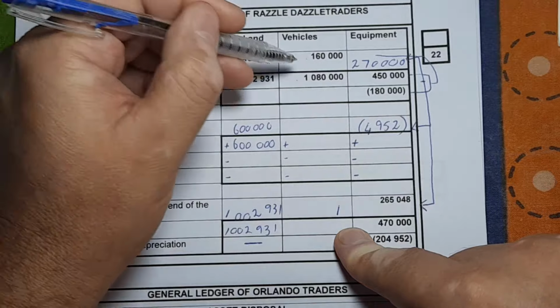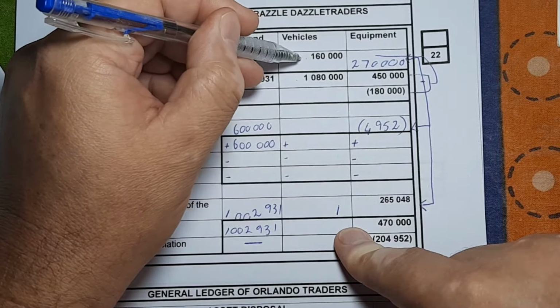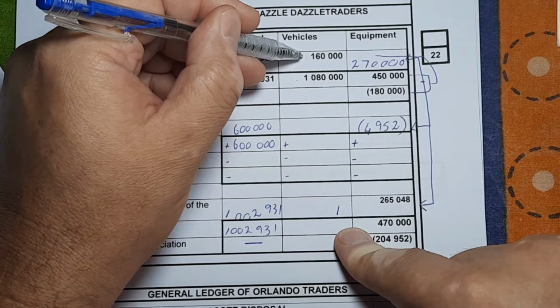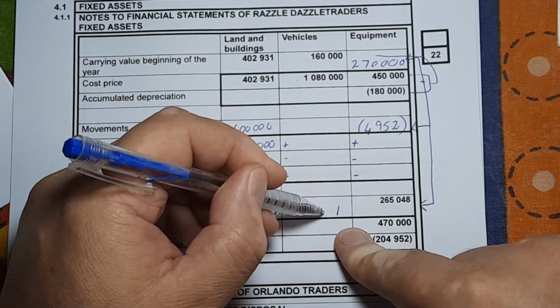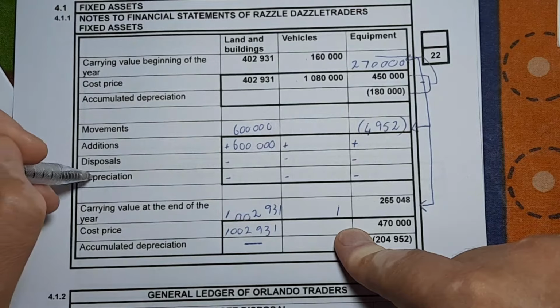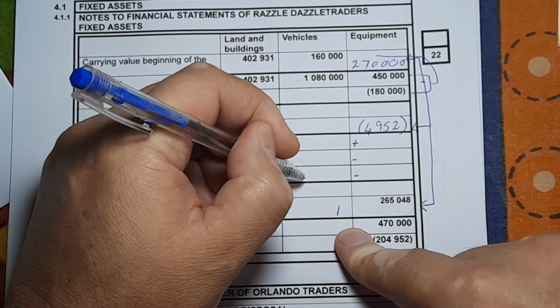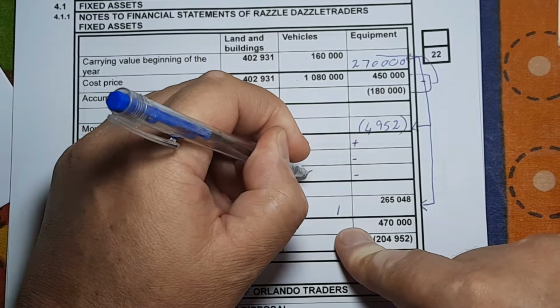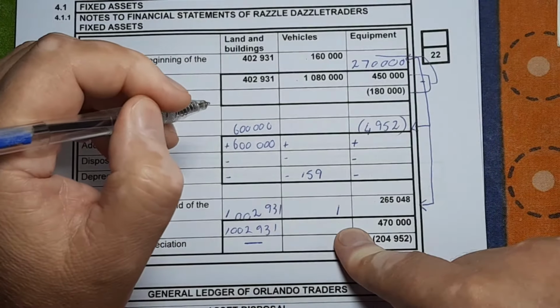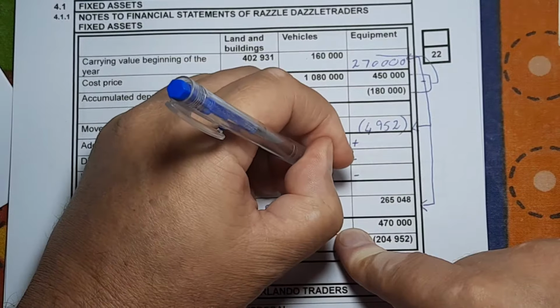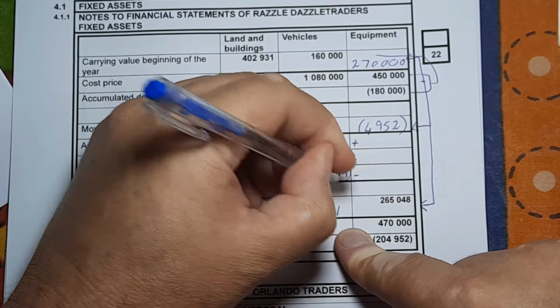Now the carrying value at the start of the year was 160,000. And if the carrying value at the end of the year is only 1 Rand, then it stands to reason that your depreciation will be 159,999 Rand.